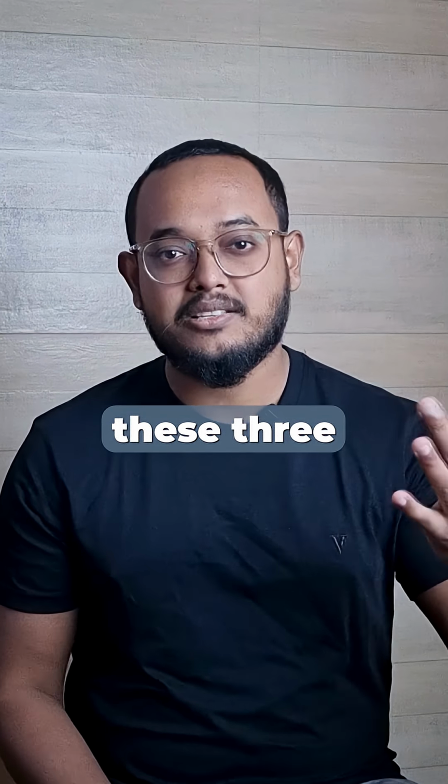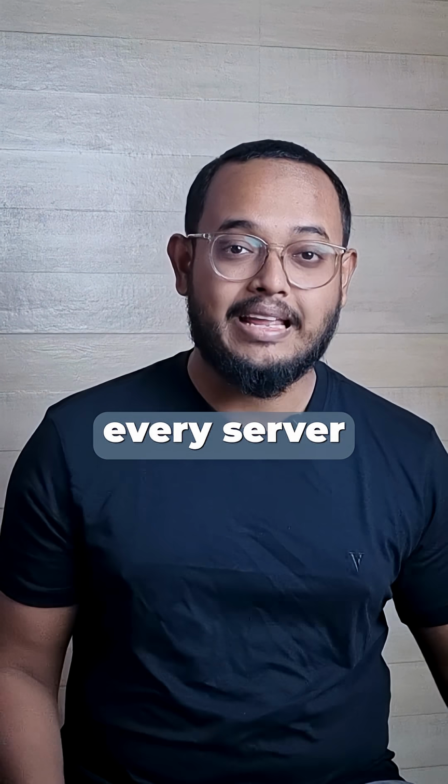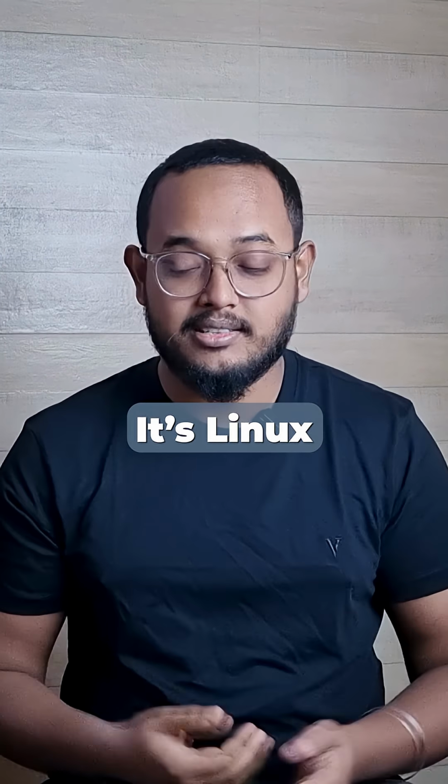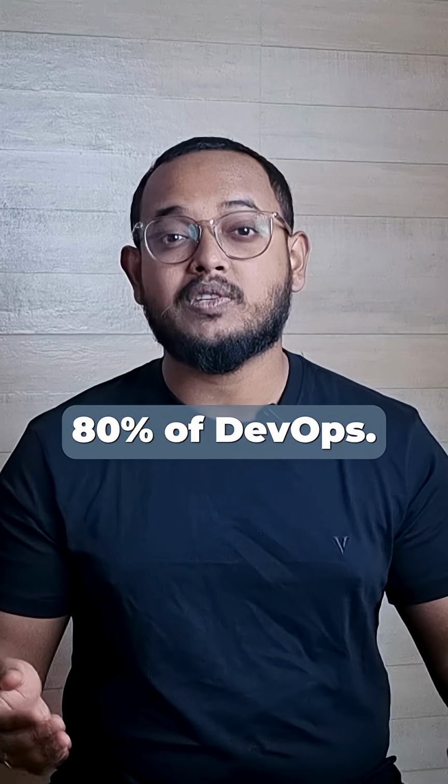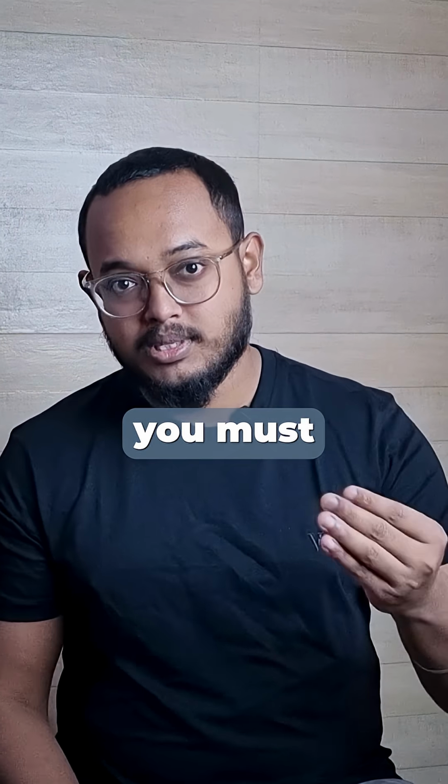So you need to understand these three concepts about Linux. Guess what's running every server ever? It's Linux. Understanding Linux is like 80% of DevOps. So here are the three things you must understand.